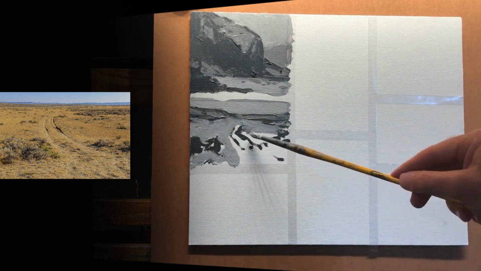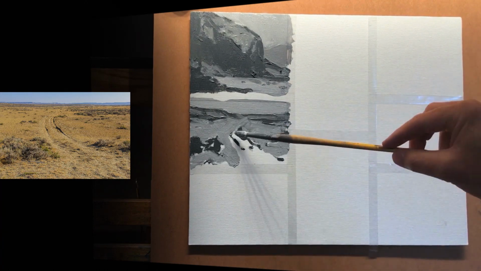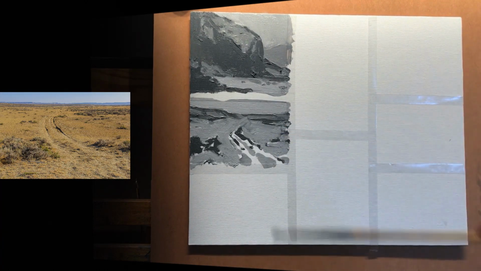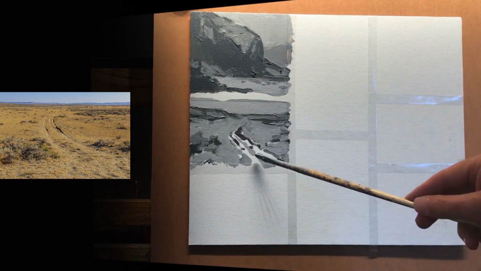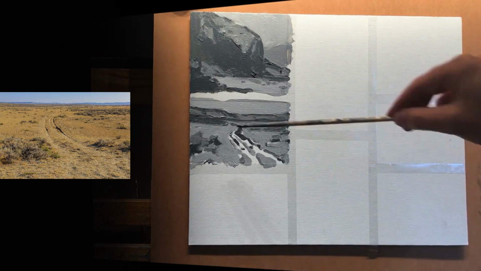So you're going to see in the end here, I am going to cheat a little bit. I will actually pull this to 4 values because I'm going to leave the white of the canvas for the ruts to really pull that out as it goes into the distance. But that's a reduction into 4 values. That's still holding a pretty tight value range.